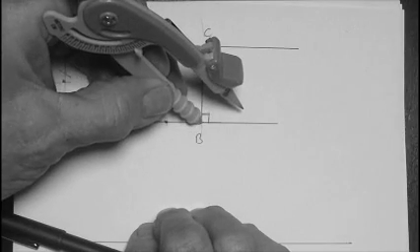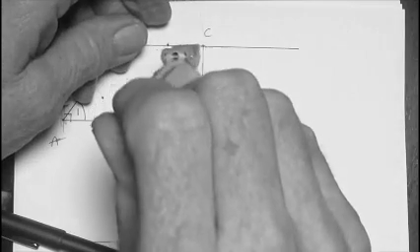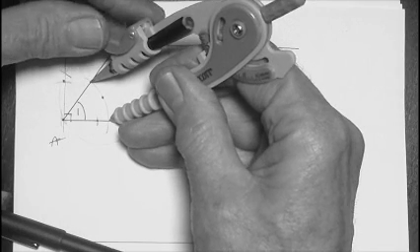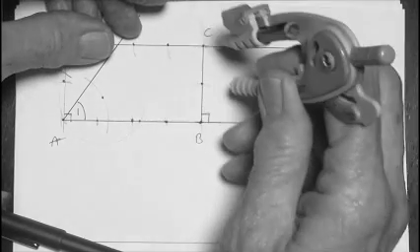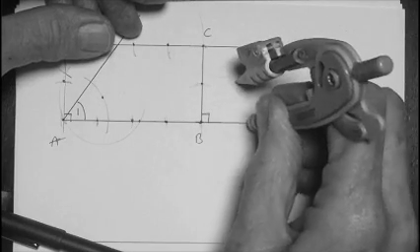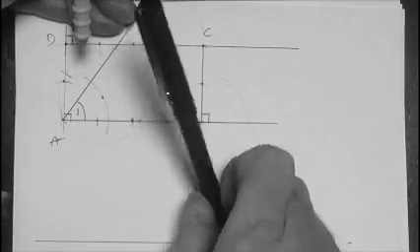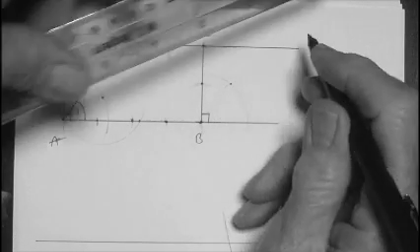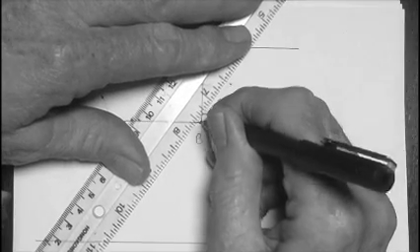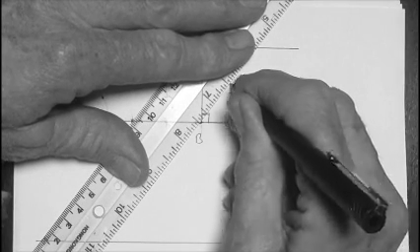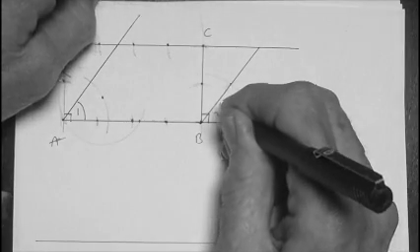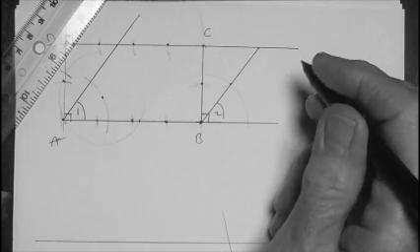Let's come down here and swing the same arc. And then let's measure how much of this arc is cut off by our angle. It's almost 60 degrees, isn't it? Right there and right here. So where these cross, that would be the place I want to draw my line. That would make this line over here parallel to that line over there. And the opposite sides of my figure are parallel, which makes this a parallelogram. There we go. And angle 2 over here will equal angle 1. We've constructed it that way.